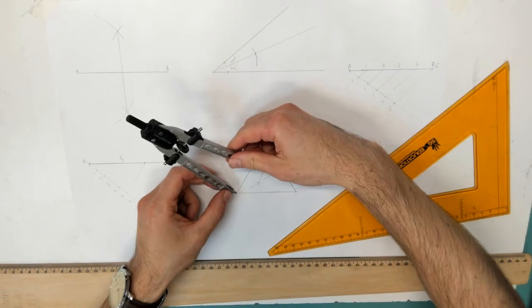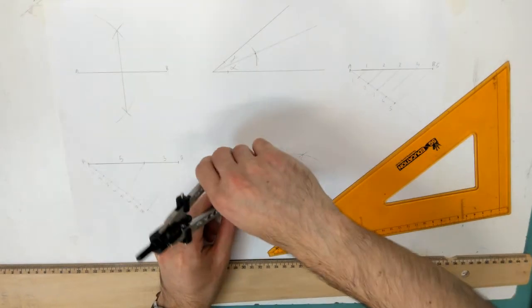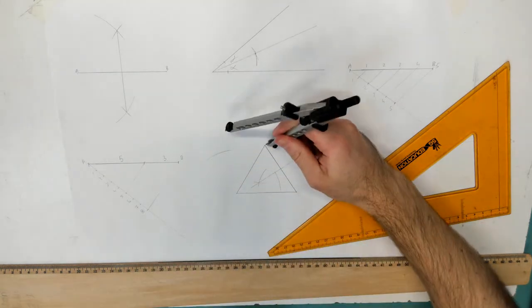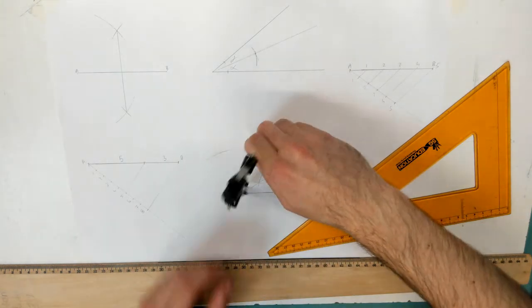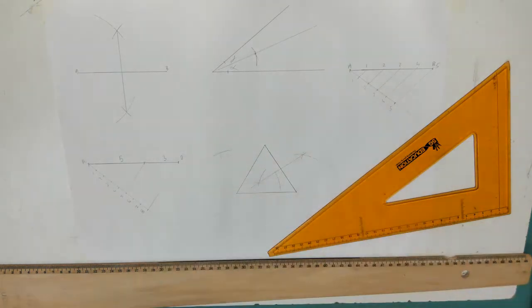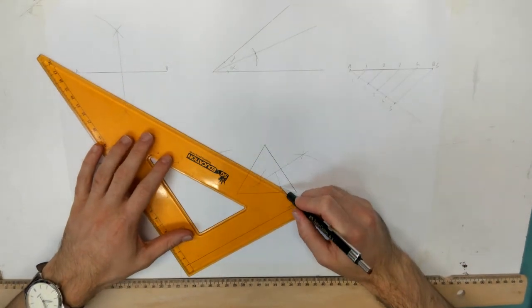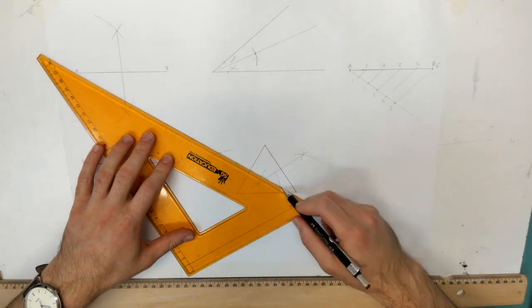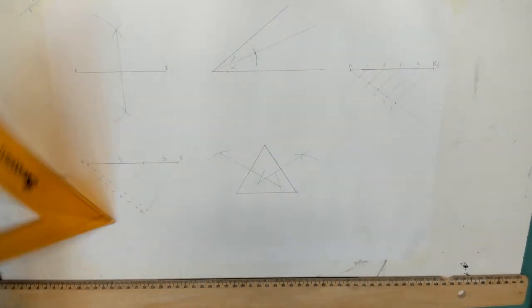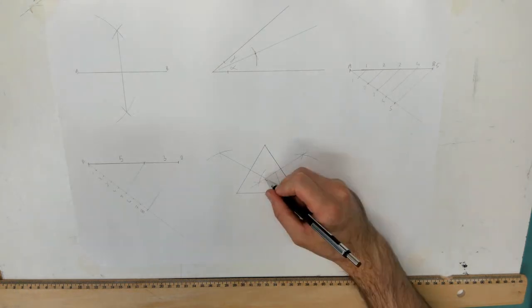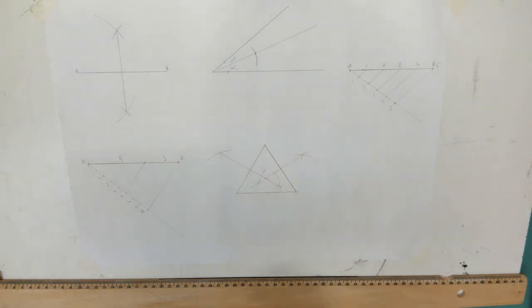So once again, taking a distance greater than halfway, swing an arc each side, and connect the two x's together again. And you can see there where that line intersects this line, that gives us the center of our circle there.